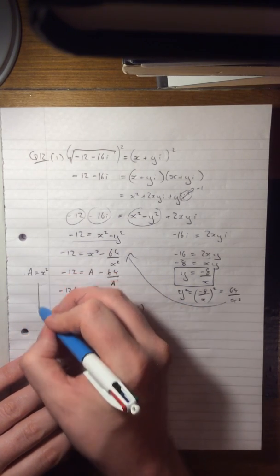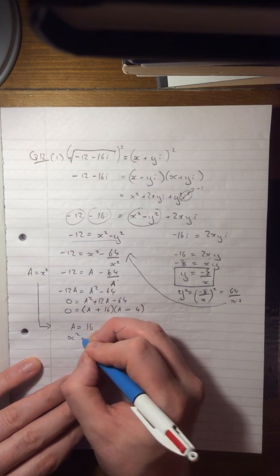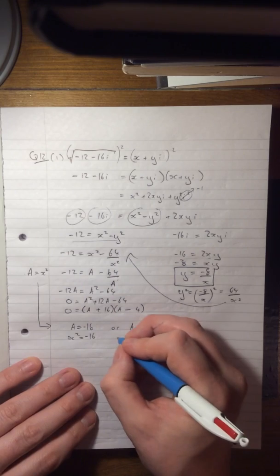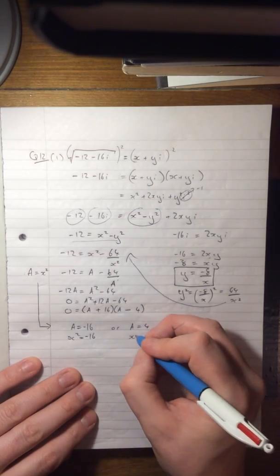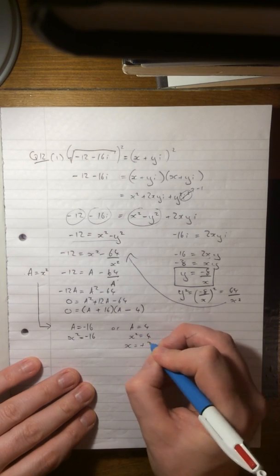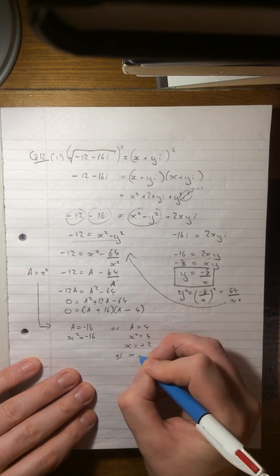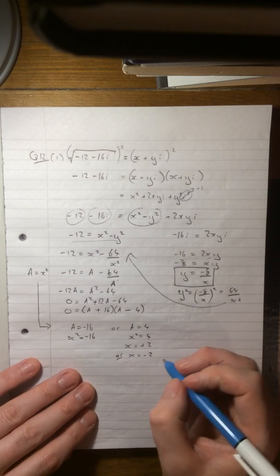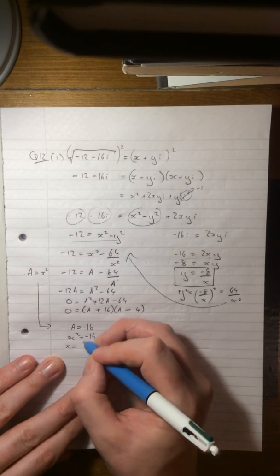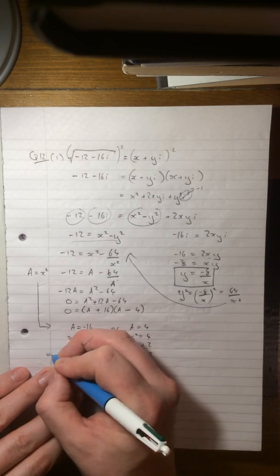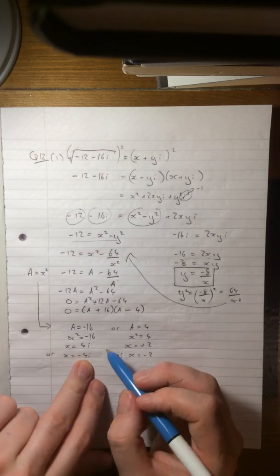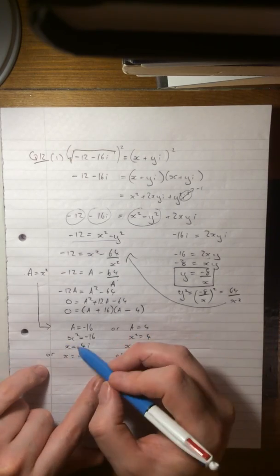But remember, a was just another word for x squared. So x squared is minus 16, or x squared is 4. So in this case, x equals plus 2 or x equals minus 2. Here we get x equals 4i or x equals minus 4i. We can ignore that for the moment. Well, we can ignore it outright.